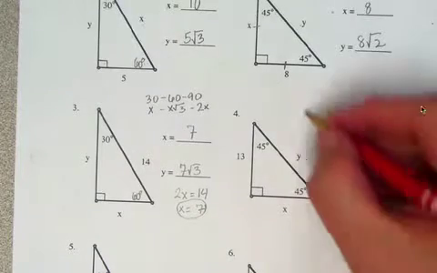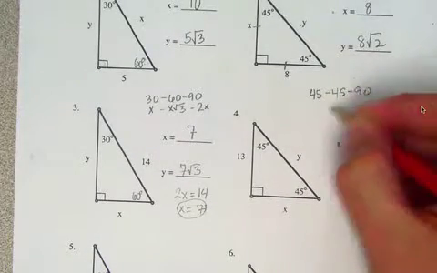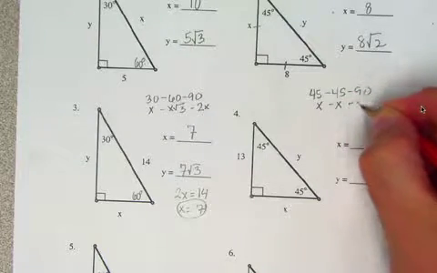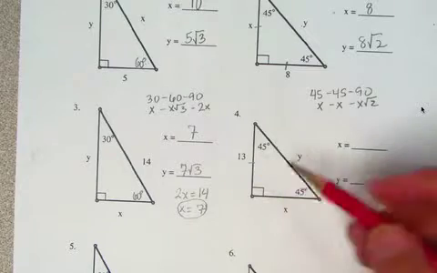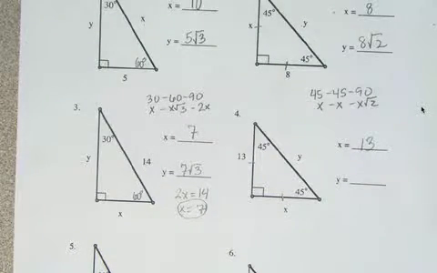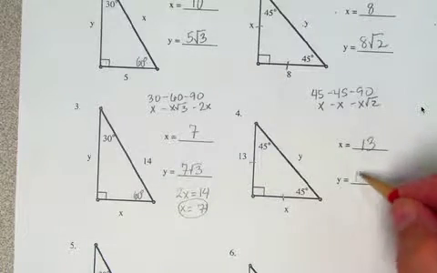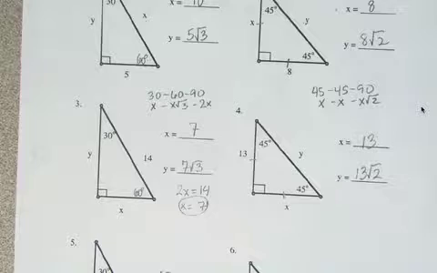For number 4, we have a 45, 45, 90, so I'll write that down one more time. x and x square roots of 2. In this case, we're given the leg again, so our x value will be the same measure because it is again a leg, and then our hypotenuse will be that leg value times the square root of 2.